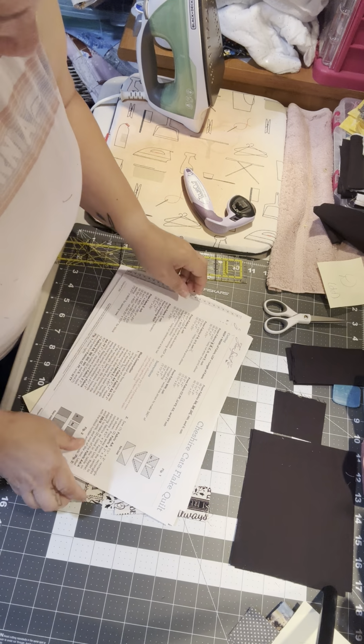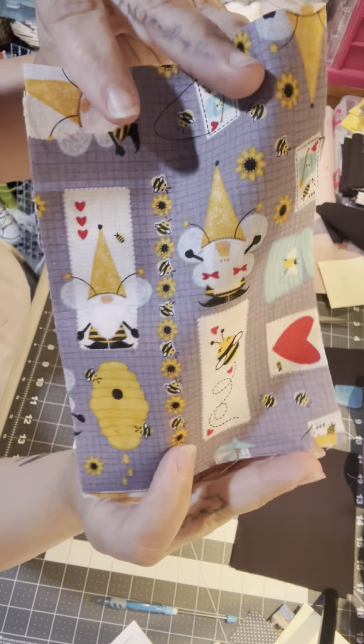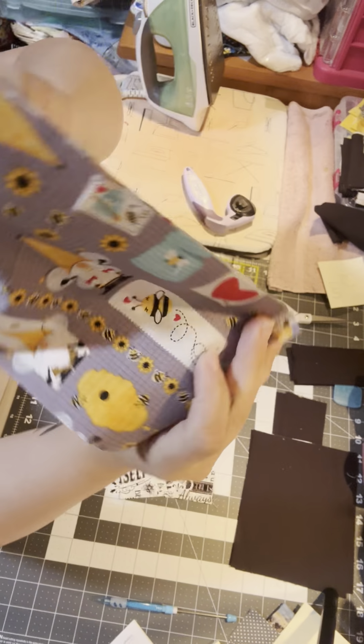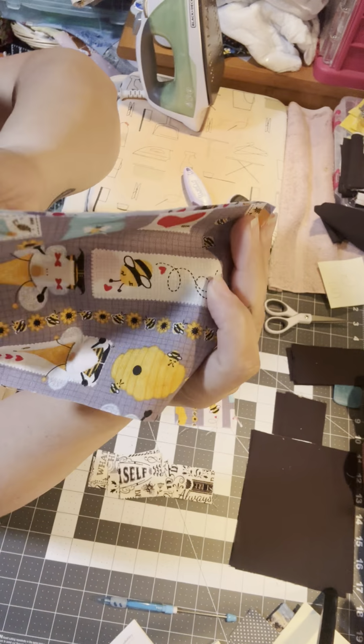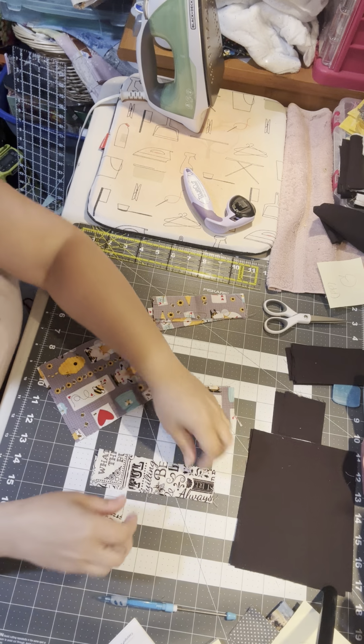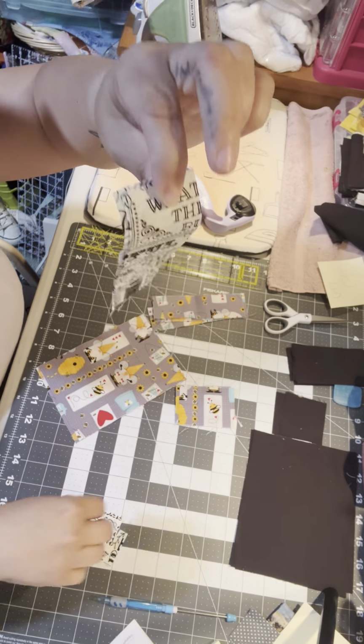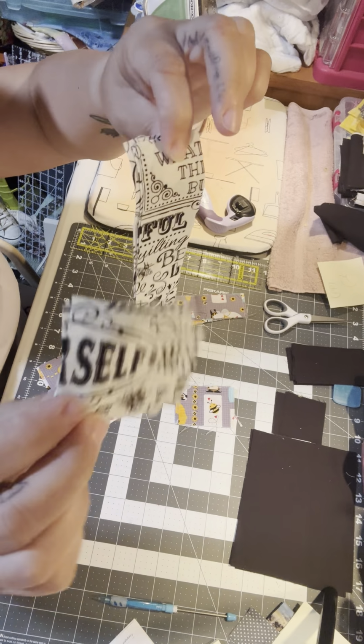D block. So this is what I'm using. Cute, right? But it has different patterns on it here. Let me show you the bigger one. And they go all different ways. So see, the honey pot's going this way, the heart's going this way, gnome's going this way. Okay. And then we have the lighter, which was some words on here. So that's going to go together nicely.